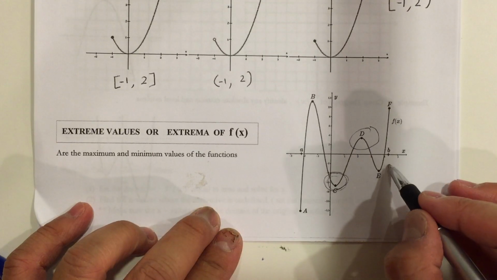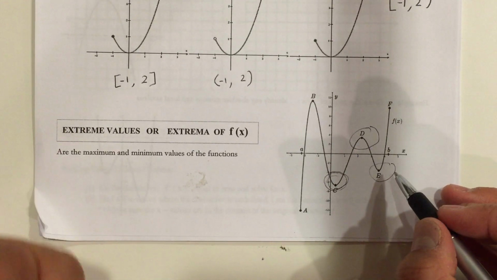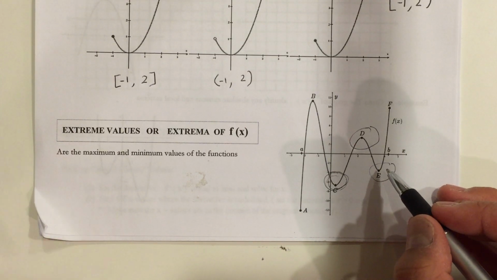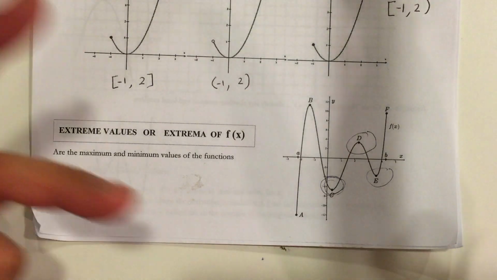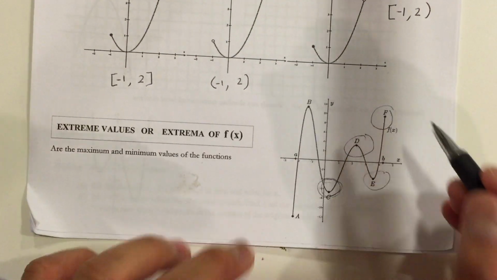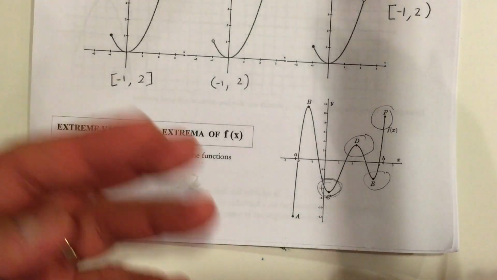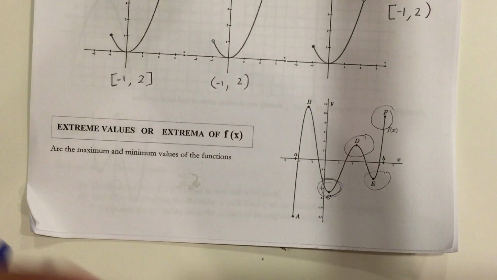E would be another example of a local minimum value because it's a small value, but just within a specific neighborhood. F is an example of a local maximum value. It's a maximum value, but just locally, not globally, not compared to everything.